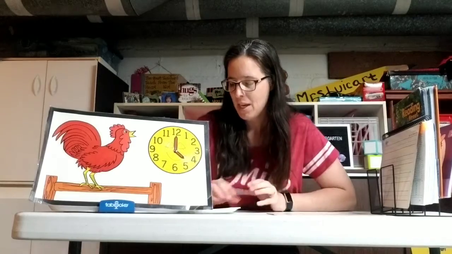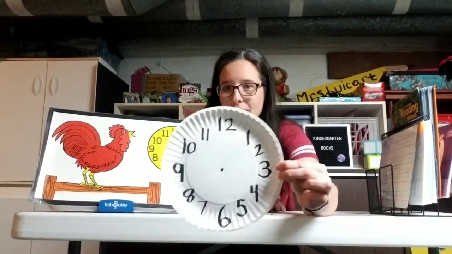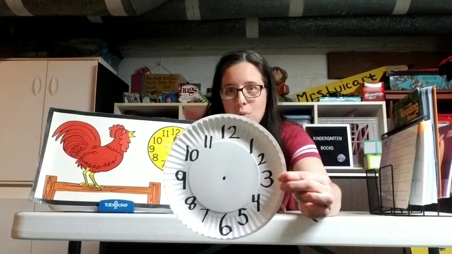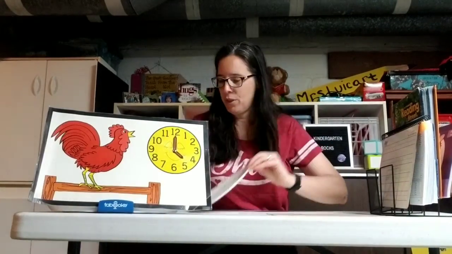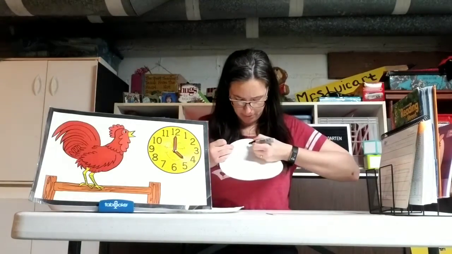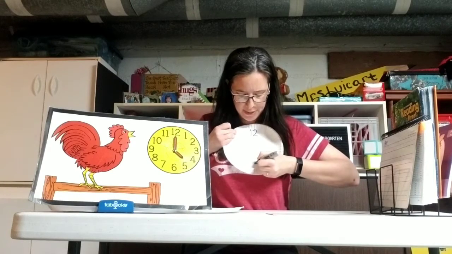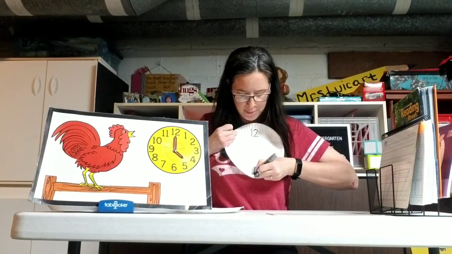So I'm going to share that rhyme with you about Mr. Rooster. I'm going to put that on Class Dojo so you can see the rhyme. And parents, if you'd like to do that along with your child, they could make a clock themselves first by just taking a paper plate. And with their paper plate, they could write the numbers around the clock face. So they would start at 12, at the top center, 6, at the bottom center.